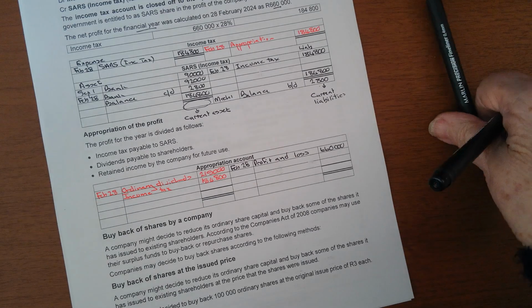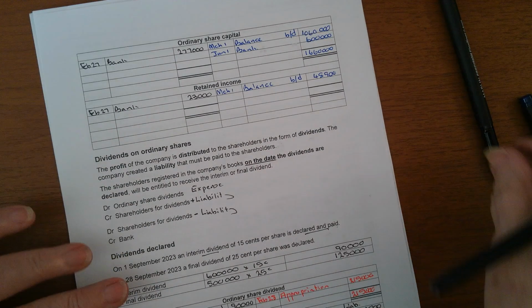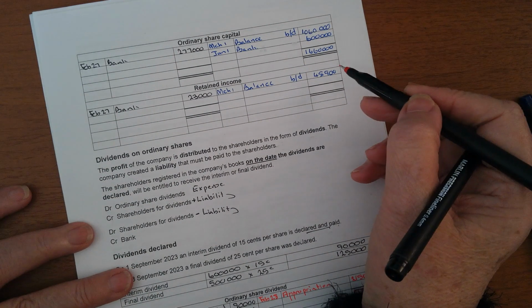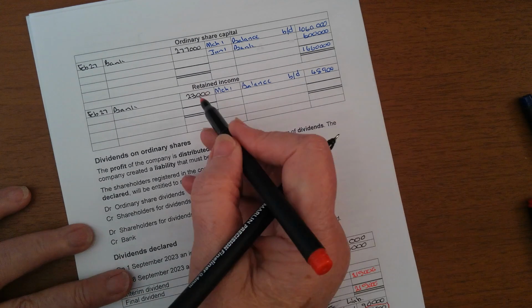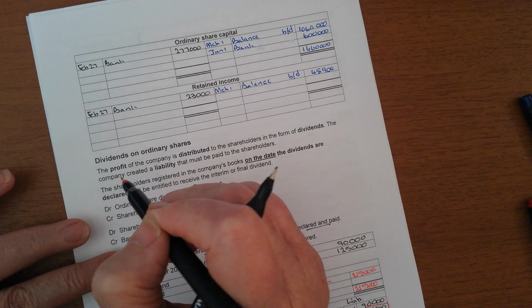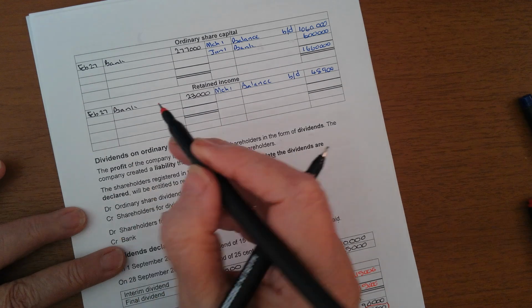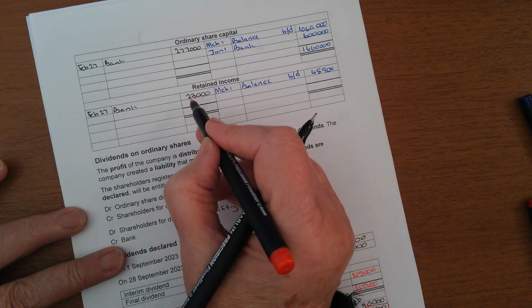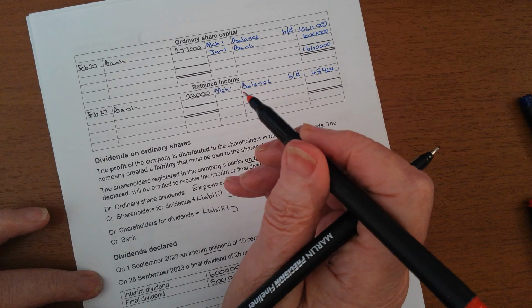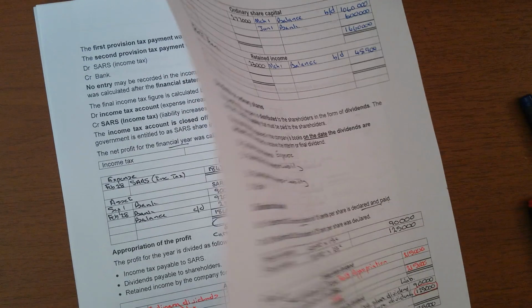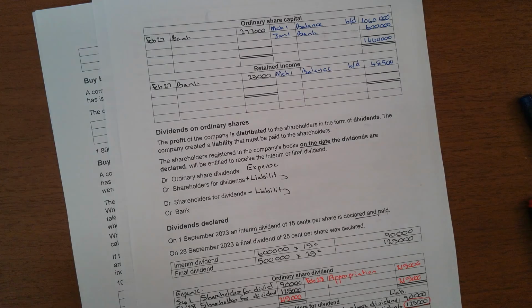Now remember, we had a retained income account at the beginning of the year. So that was the money that was left over at the end of the year. Some of this money, 23,000, was used to buy back shares. So we will have to show that in the capital account.